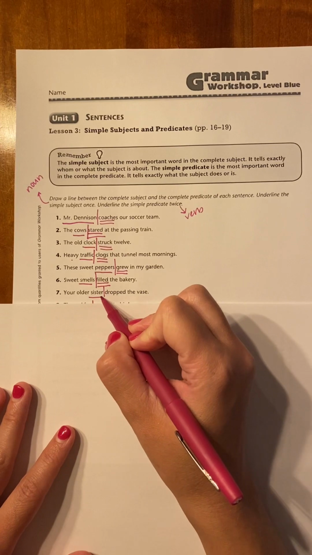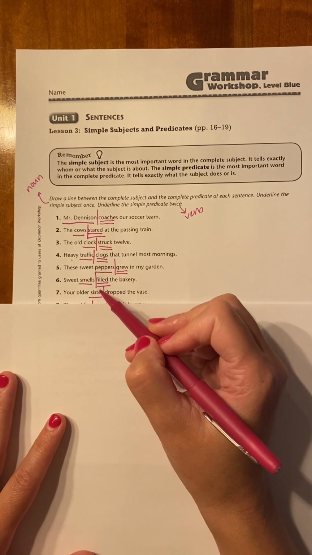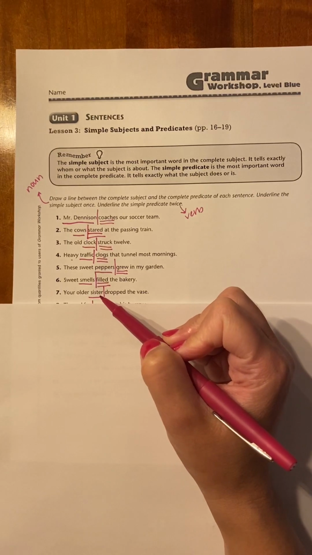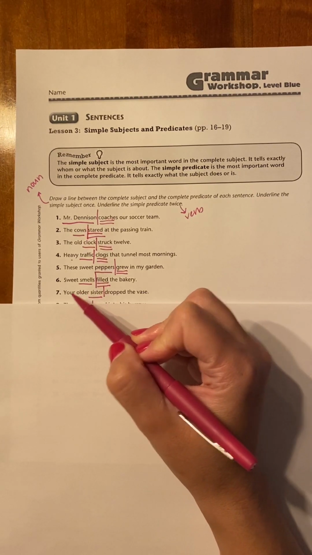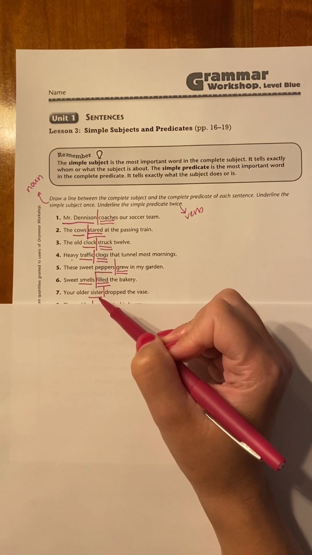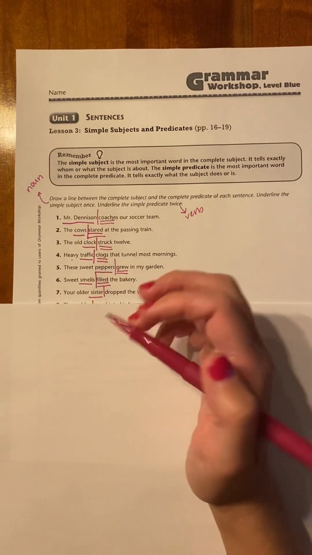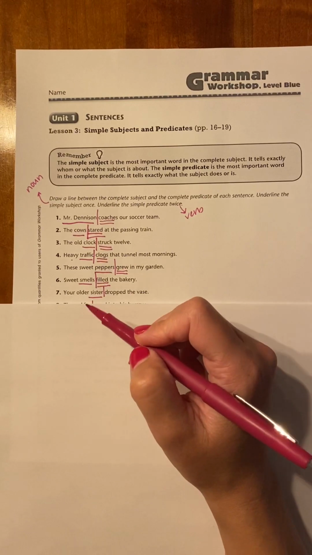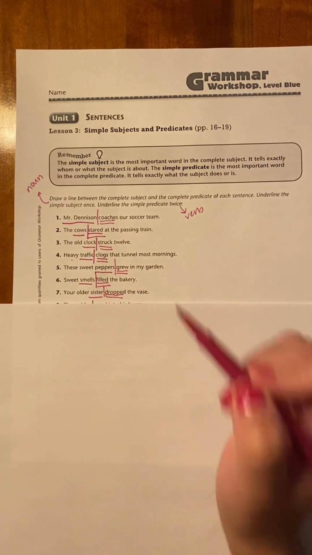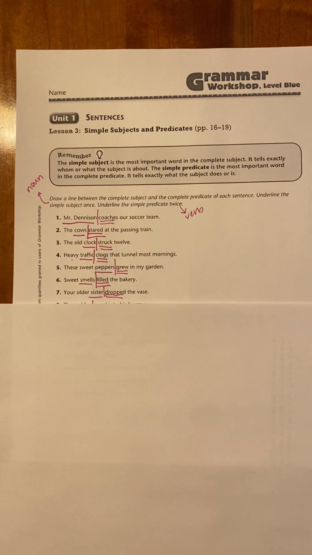So sister is going to be the simple subject because it's just the person in the story. That's the human, the noun. Your and older both describe the sister. It's not Susie's sister, it's not your younger sister, it's your older sister. Those both describe it. And then what did she do? She dropped the vase.